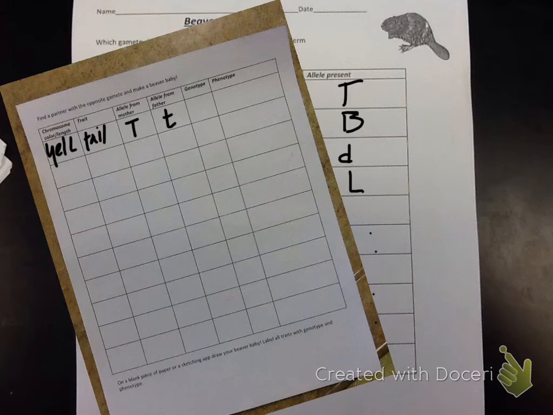Now we got to talk about two more vocabulary words, genotype and phenotype. Have you ever heard those words before prior to looking them up? Yes? How many of you say yes? How many of you say no, I've never heard those words before in my life? Okay. So, this is so easy, and nobody told me this in high school.